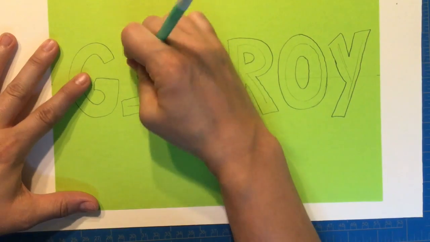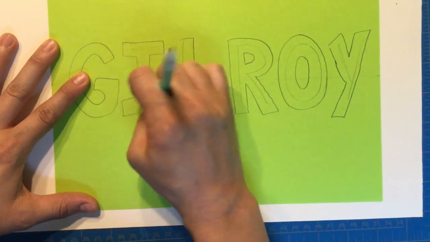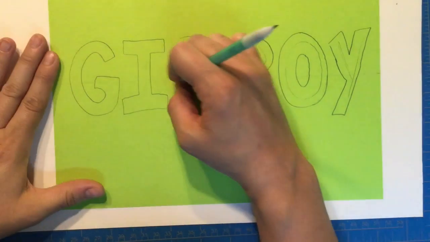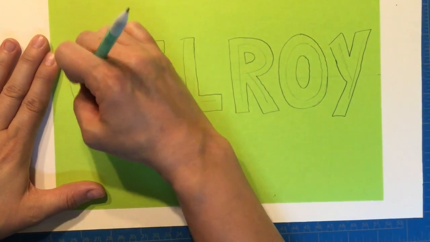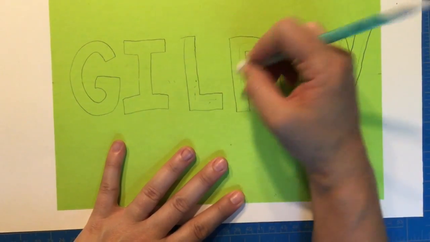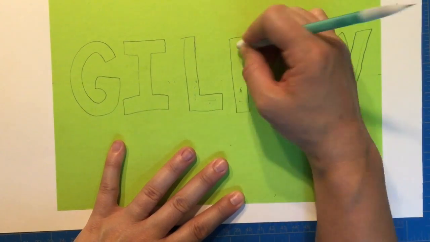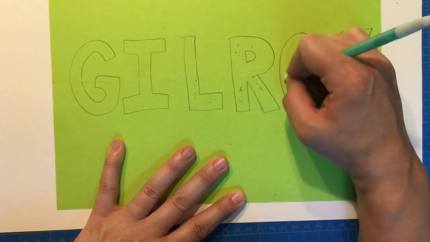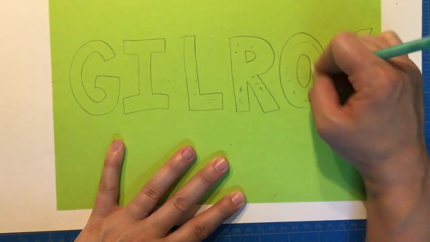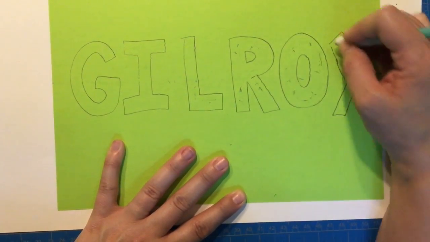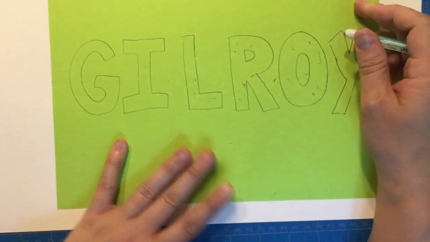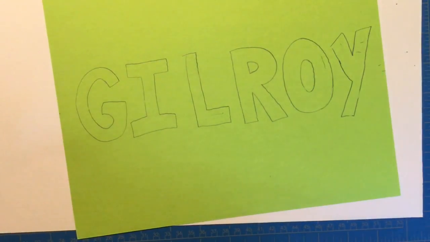Now that I have my name, I can go back through and erase my guidelines. Same thing with my horizontal line. I can leave it if I want to, but I don't need it. So the next thing we are going to do is fill the negative space around our letters. Right now I want you to just work in pencil. It makes it a little bit easier if you change your mind.